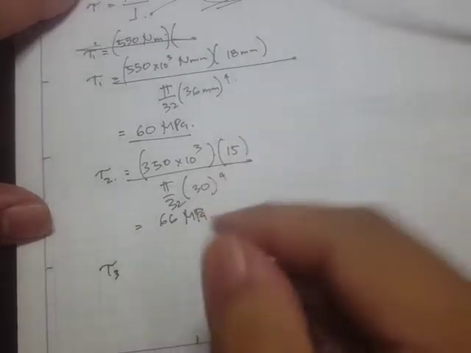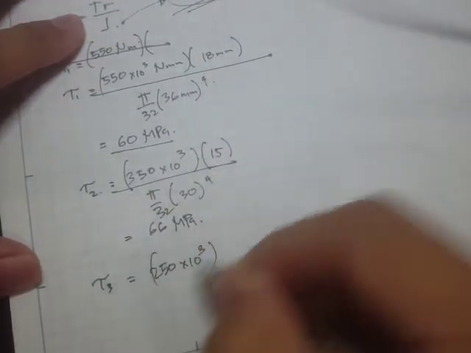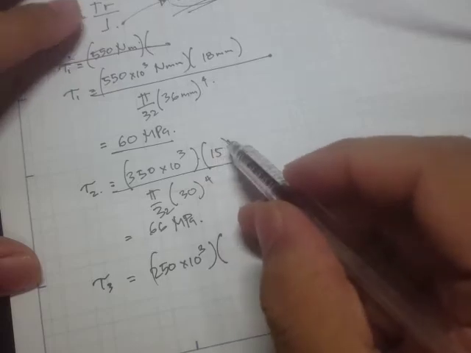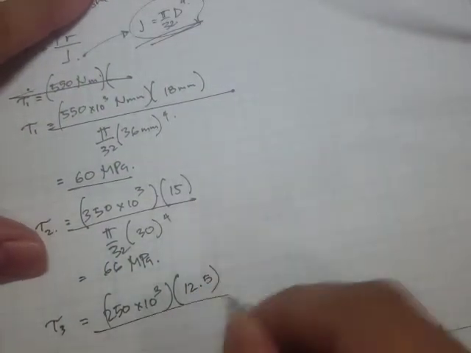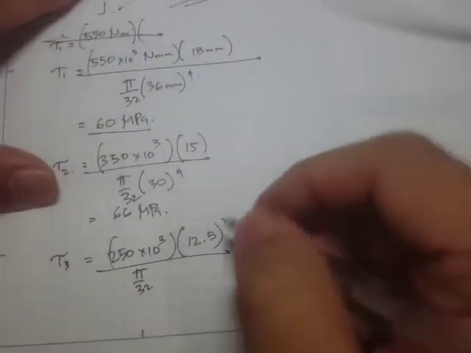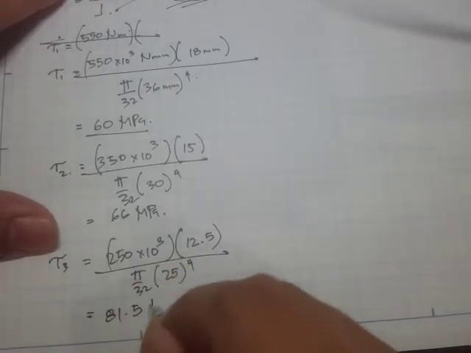And finally, for segment number 3, the maximum shear stress is 250 times 10 to the 3 times the radius. So the radius is 25 divided by 2, so this is 12.5 divided by pi over 32 times 25 raised to 4, and what we get here is 81.5 megapascals. Okay, so we have now solved for the maximum shear stress, and finally we are asked to find the rotation angles.